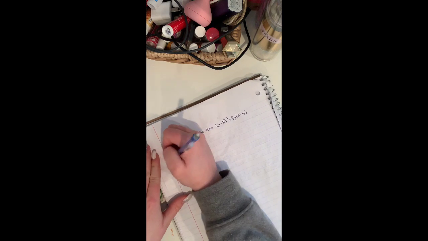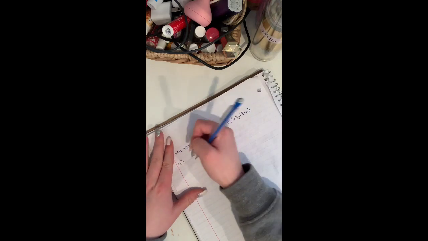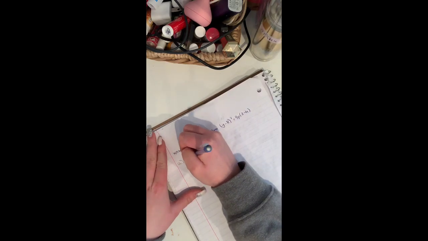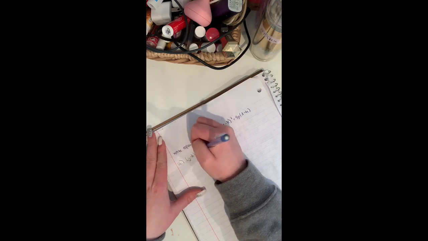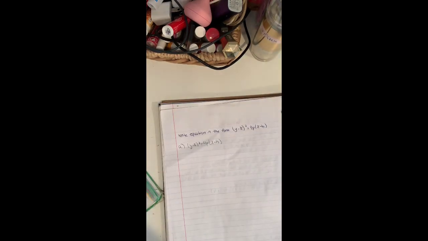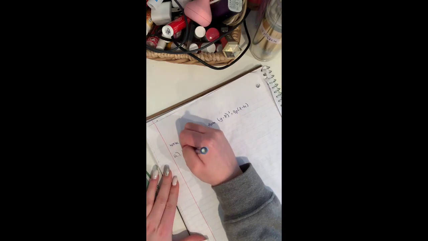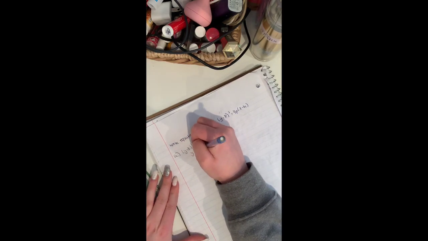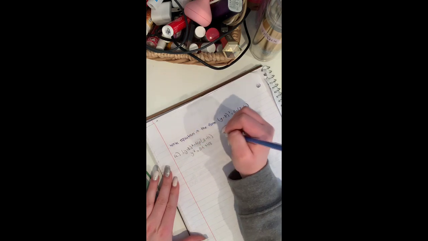So we're going to do example A. We're going to write the equation in the form (y minus k) squared equals 4p times (x minus h), which is the standard form of a parabola. The question was y squared equals 8x plus 48.